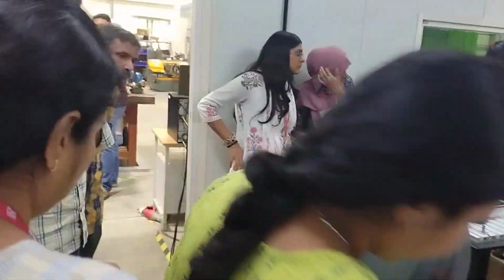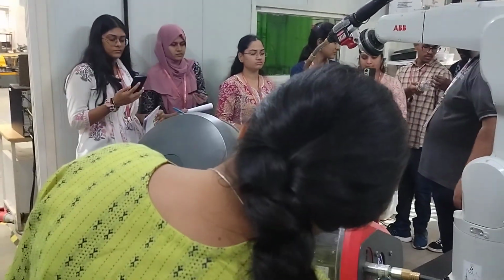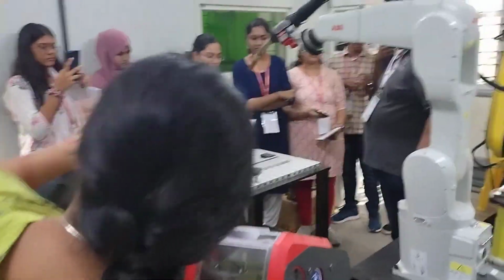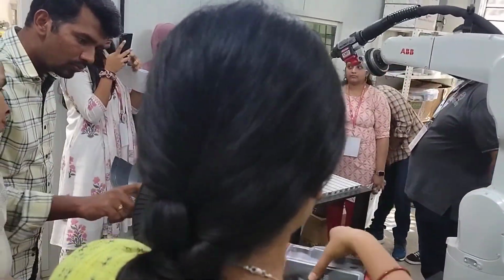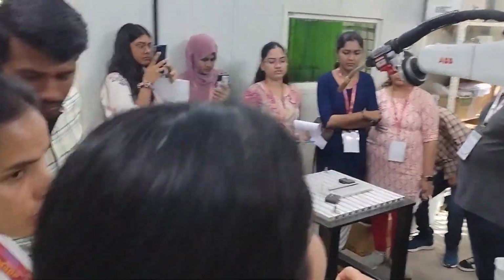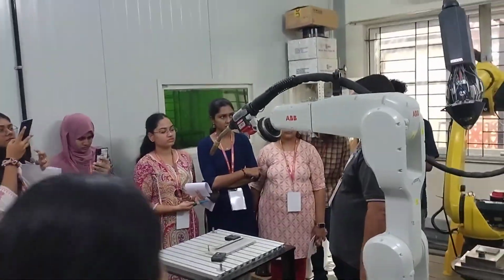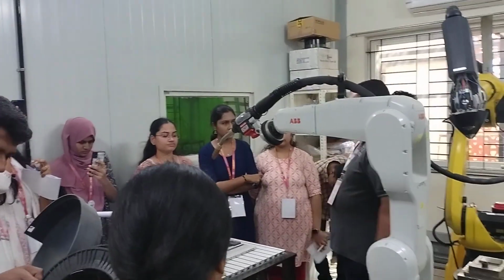And this is the element. See, so. Cooling is very fast. Because it is metal now.